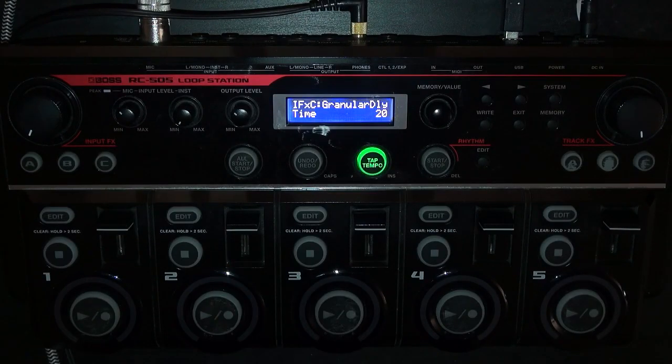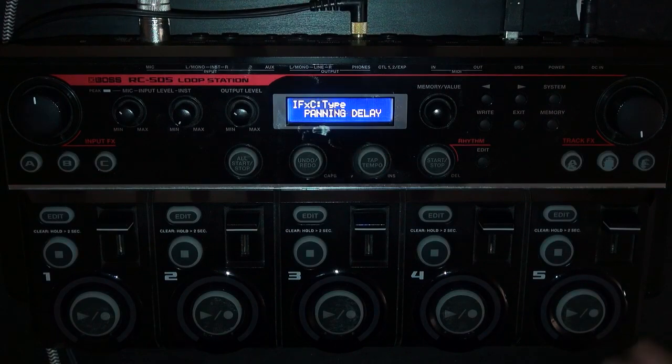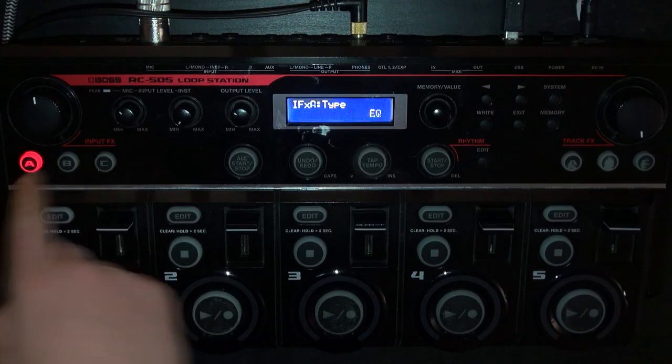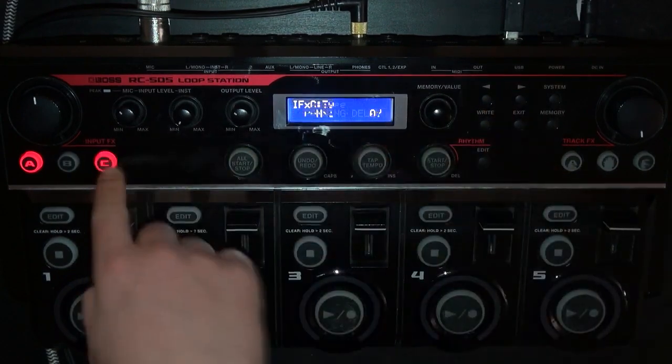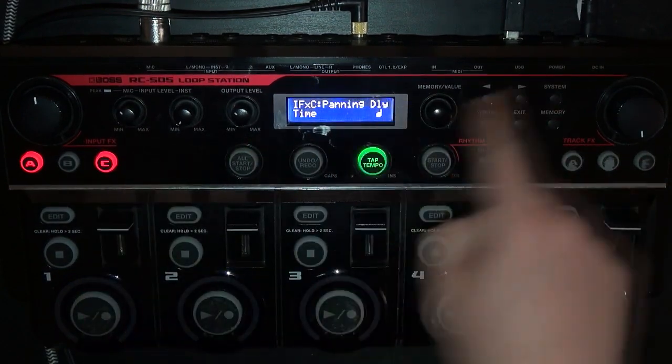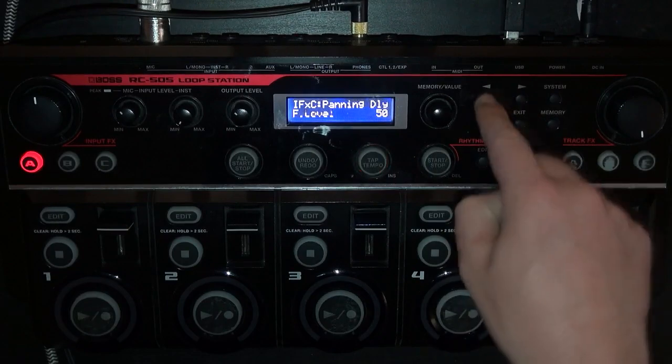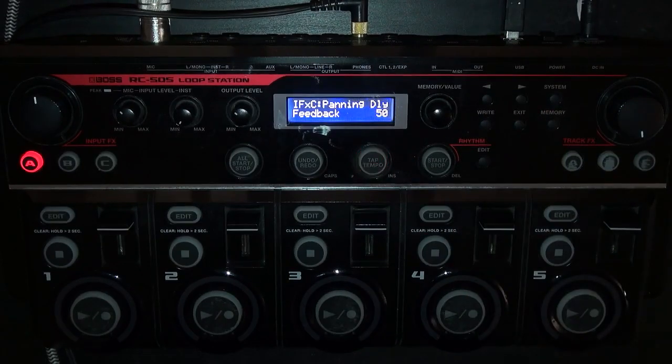The granular delay can be used in multiple ways. It is mostly used with the slicer effect, and I can demonstrate that by using the example from Trance Musical. So for instance, I have set up here an EQ for my voice and a panning delay with very basic settings, and I will do the note from Trance Musical.